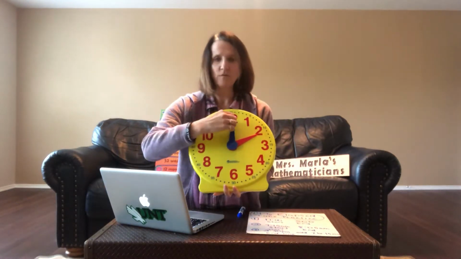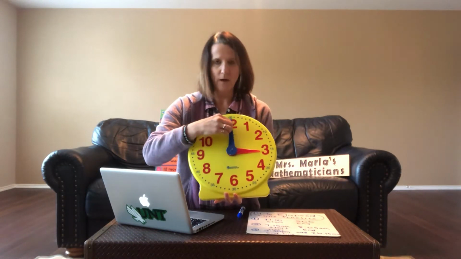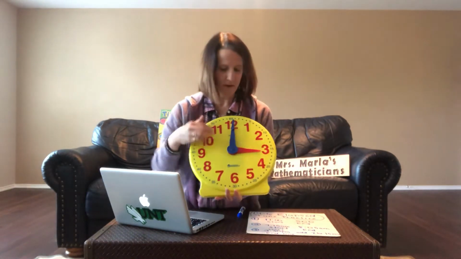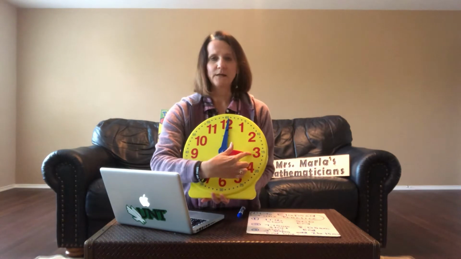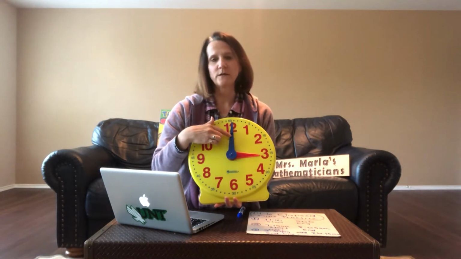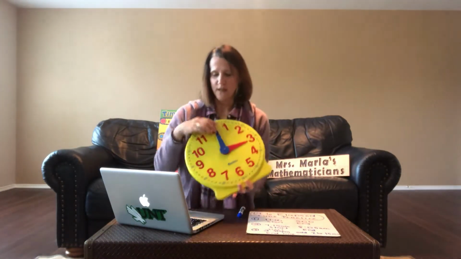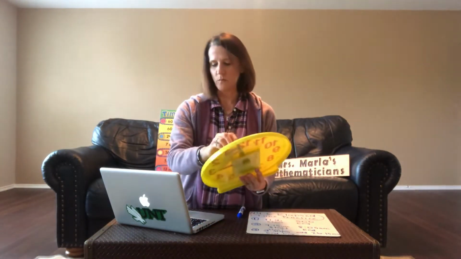So when you move the minute hand around the clock, the hour hand follows. So like right now, the hour hand is at the 3, the minute hand is at the 12, so it is 3 o'clock.